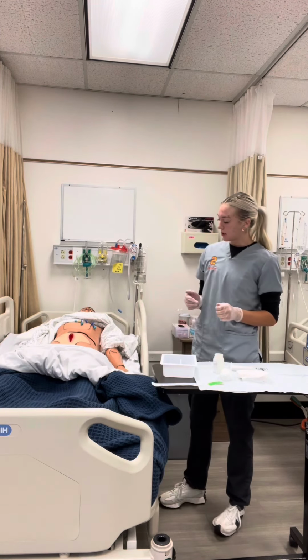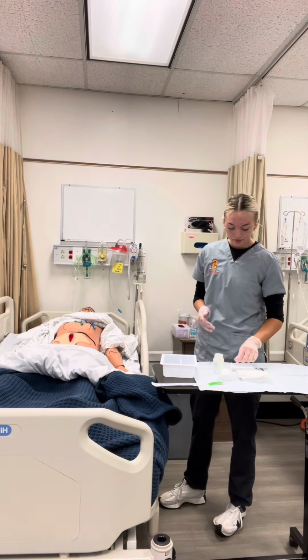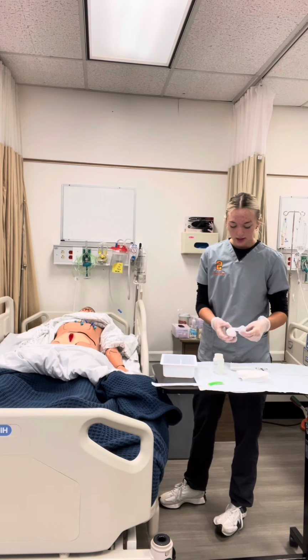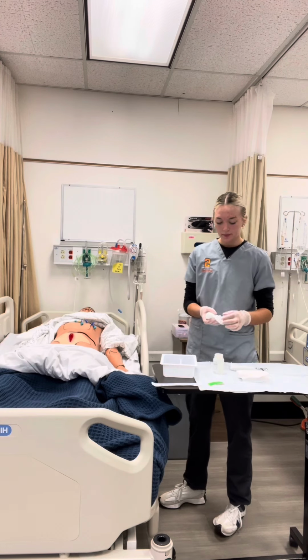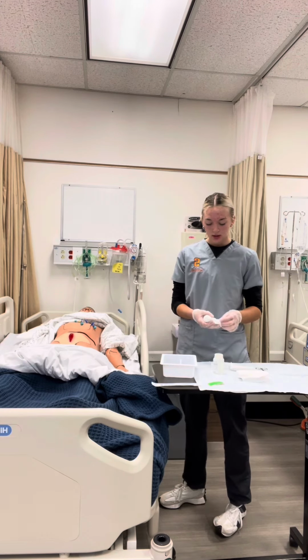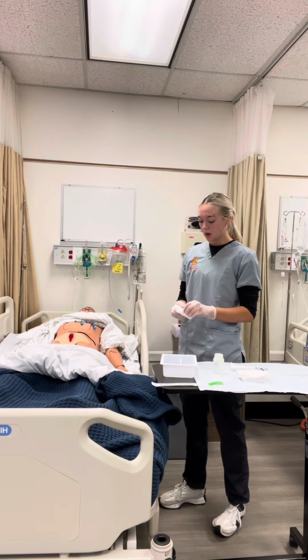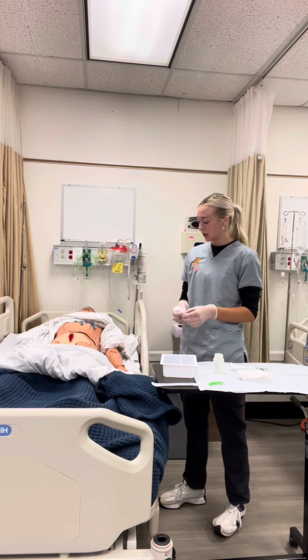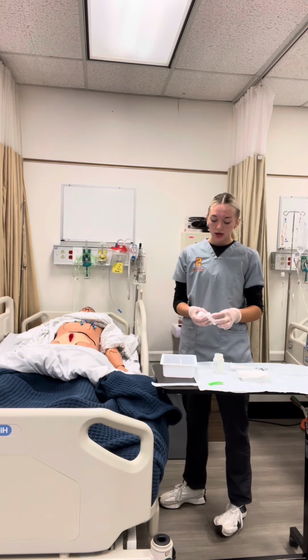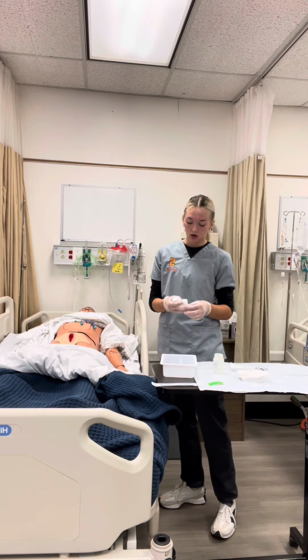Okay, so my patient's wound is clean. Now I want to wet some of the gauze to put inside of my patient's wound. And with this, I want to be really careful not to touch the edges of the wound that are not clean so I can keep this gauze sterile.